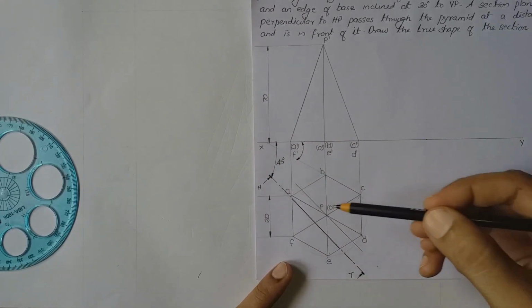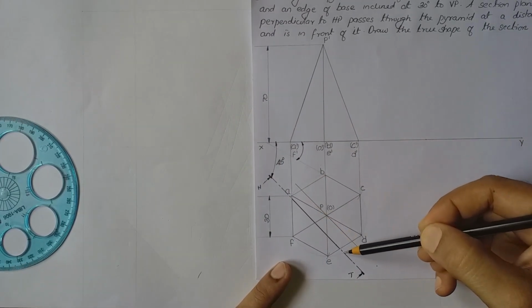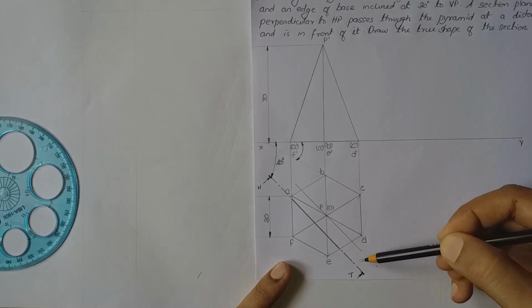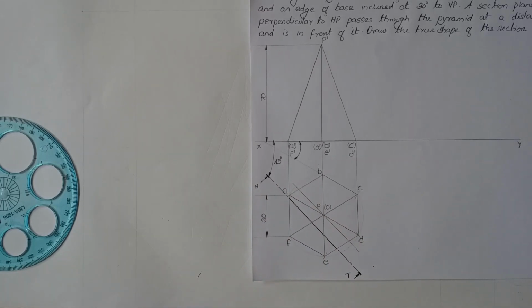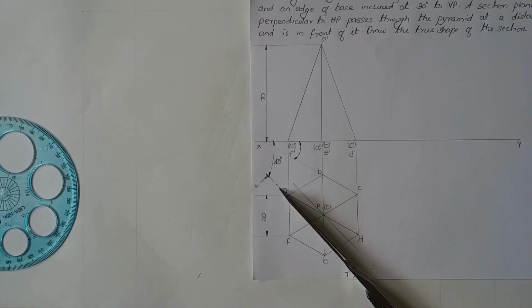So section plane is drawn as a continuous thick line inside the solid, a chain line outside the solid. The ends of the section plane are thickened, and here I have marked it as horizontal trace. Why is it marked as horizontal trace? Because here we are having a section plane which is perpendicular to the horizontal plane. So definitely when the cutting process is happening, it will be touching the horizontal plane, so that it will be having a horizontal trace.